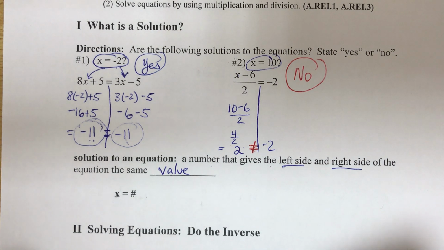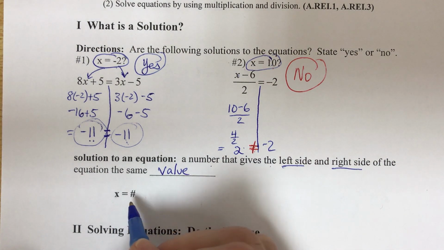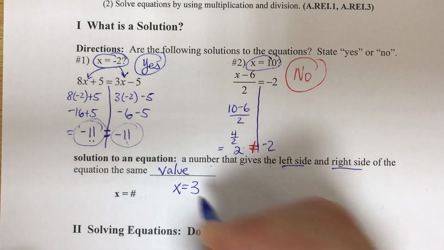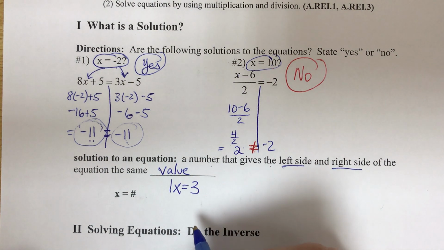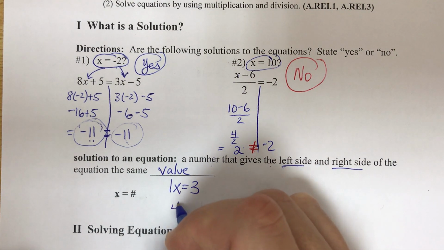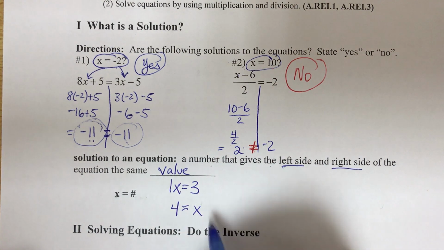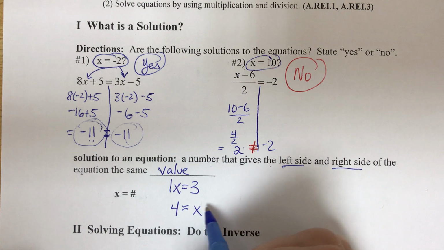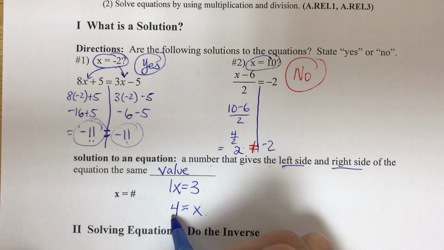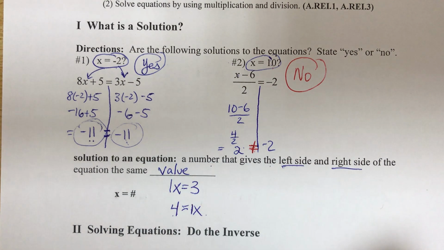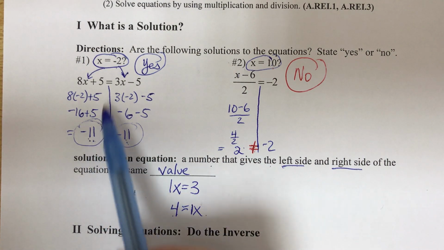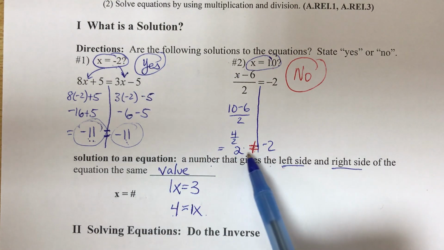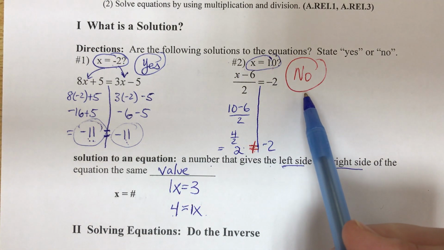We will be done with an equation when we end up with x equals a number. So example, x equals 3, we're done. That's the same thing as 1x equals 3. Now we also might solve the equation where it ends up as the number equals x. That is also finished because your variable is on one side, your numbers are on the other side. So 1x is equal to 4. So a solution is the value that makes both sides of the equation true. Here it was true, -2 is an answer. Here it was false, 10 is not the answer.